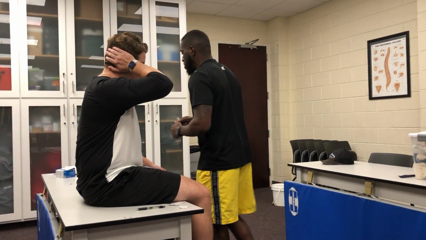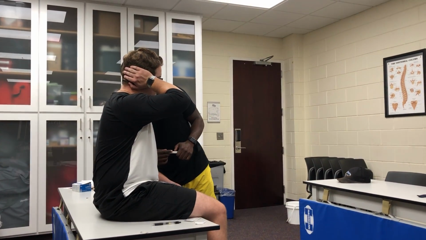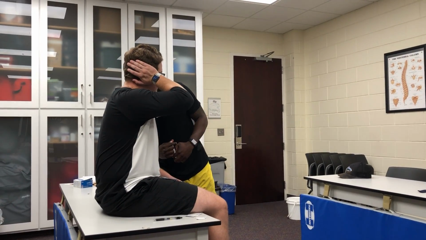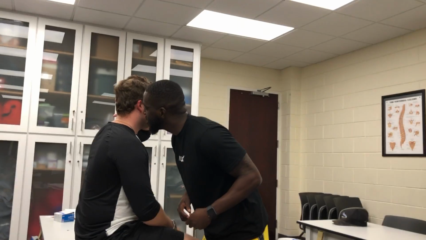The next is vestibular cochlear. To assess vestibular cochlear, which is sensory, we're going to have the patient cover one ear, and we're going to whisper something in the patient's ear and have them repeat it out loud. Bulb. Bulb. Good.